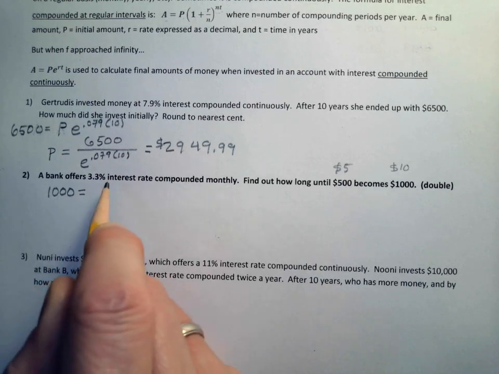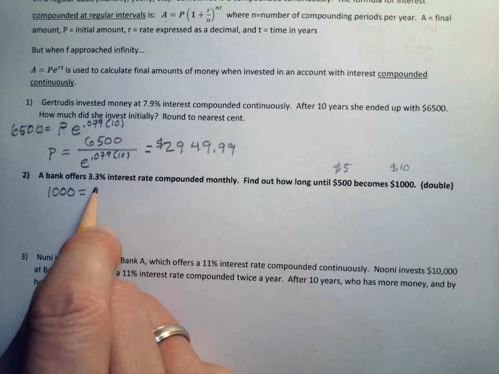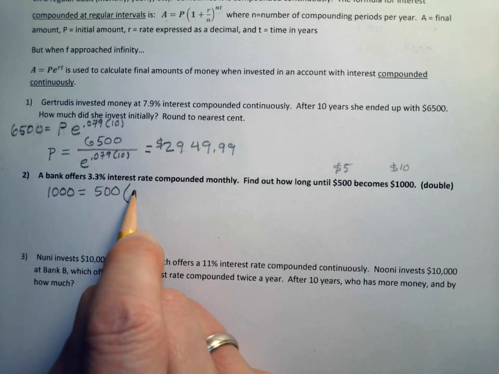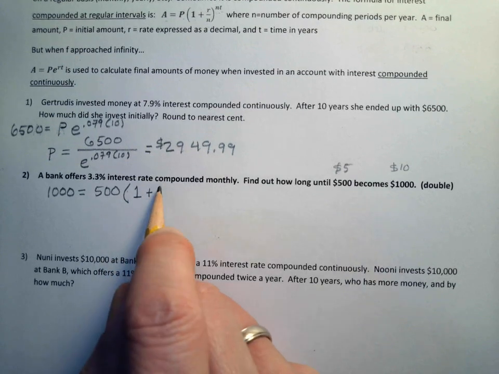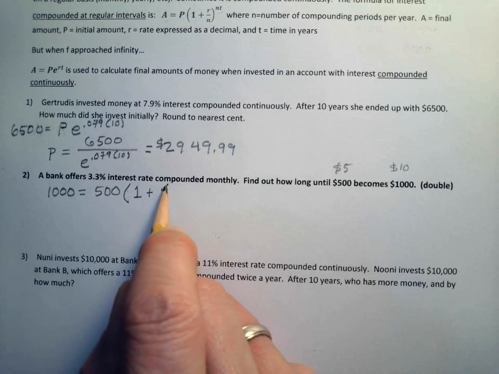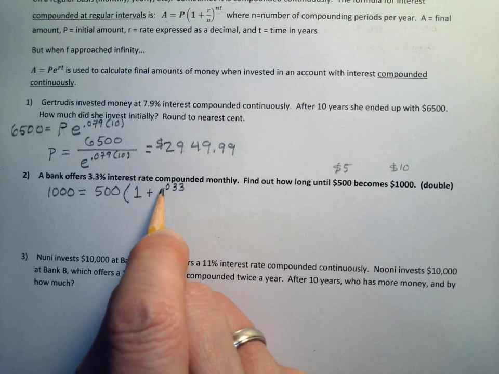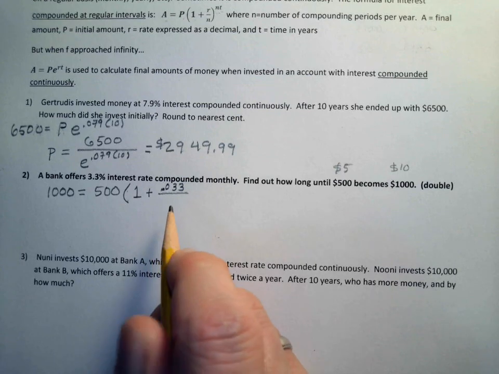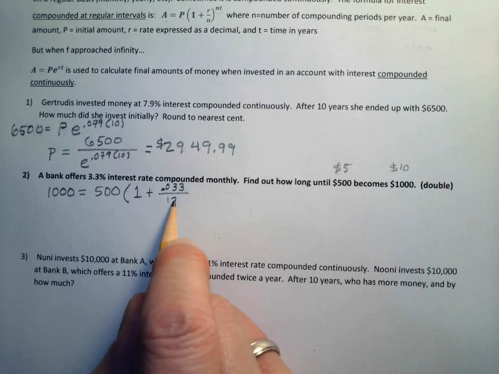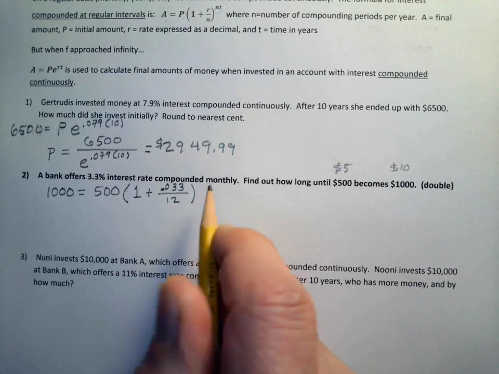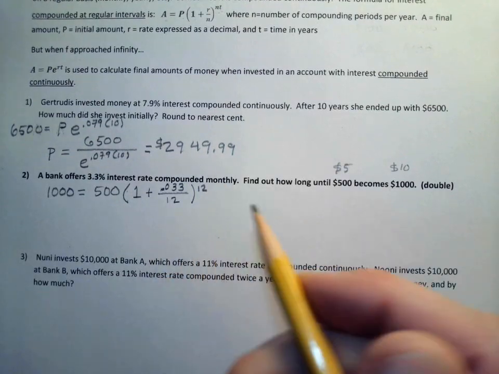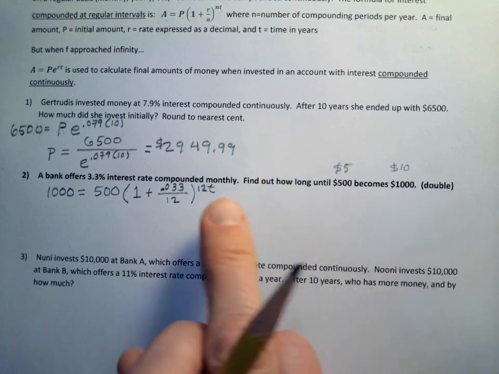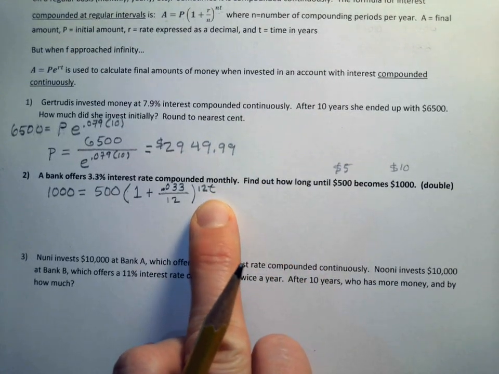All right, the final amount is 1,000. Initial amount, 500. And then we have 1 plus R, our interest rate is 0.033, divided by how many compounding periods there are per year, and that's 12 because it's monthly, and then raised to the 12, and then t. So this time the unknown is up here.